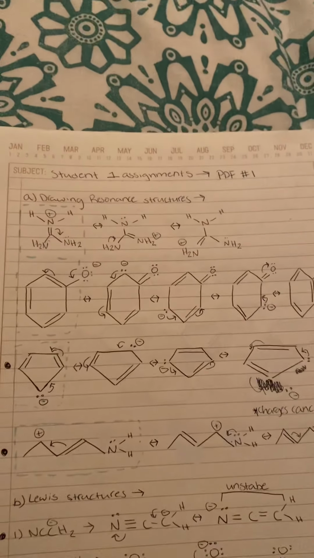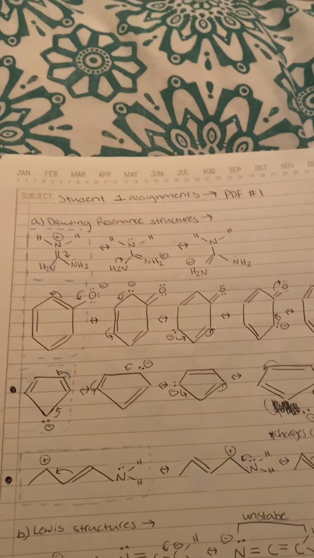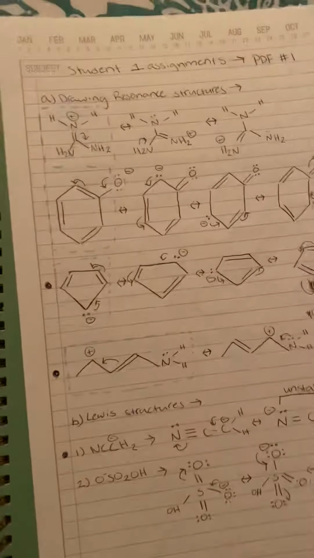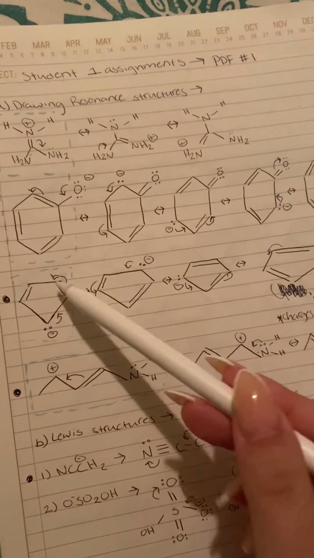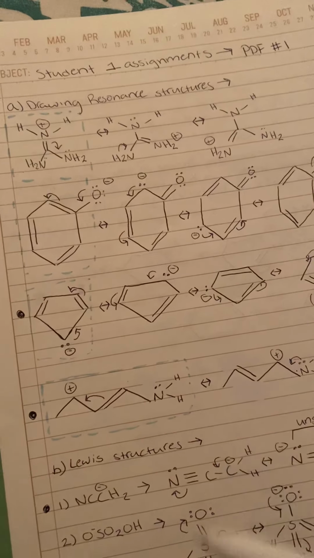Hi, I am going to be discussing a couple of questions from Student 1 assignments of the Wiki. So I'm going to start with this one right here. I was given that structure first and was asked to give the resonance.